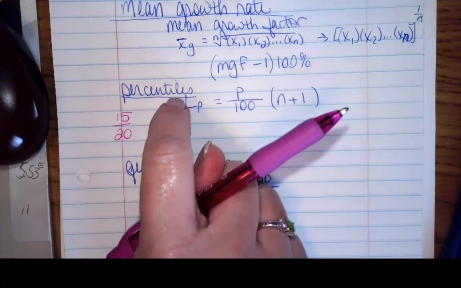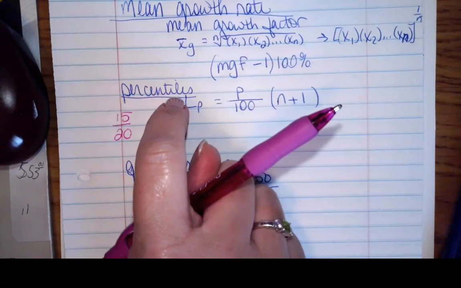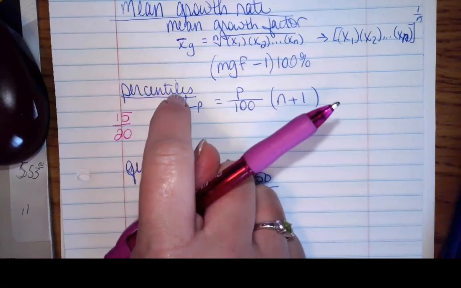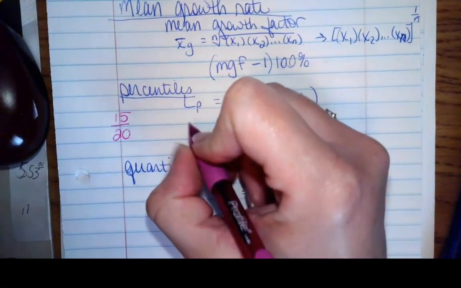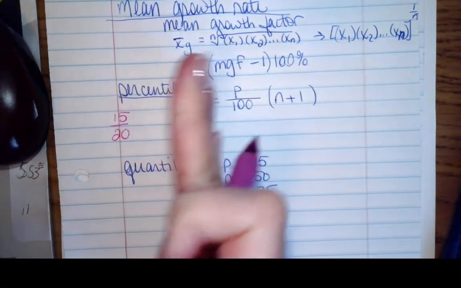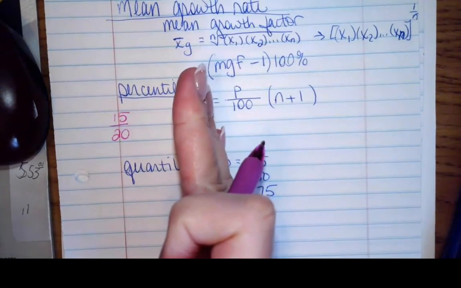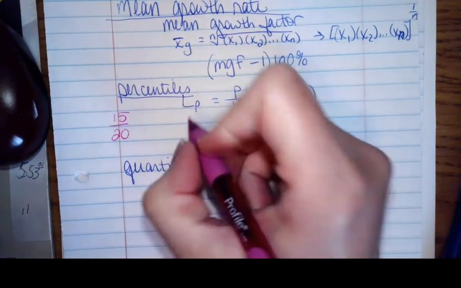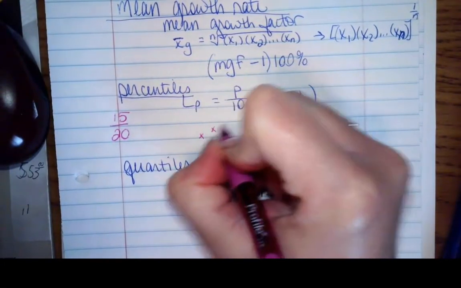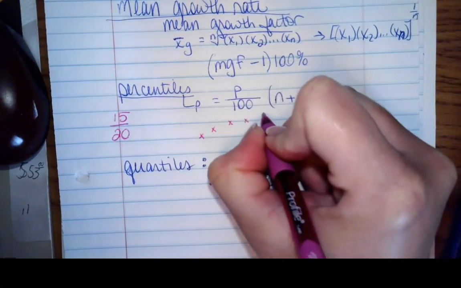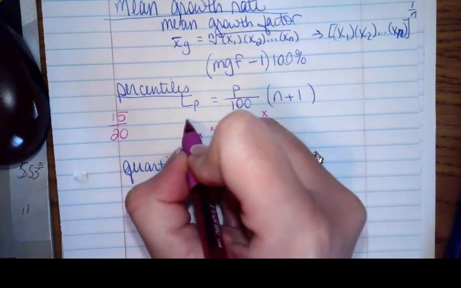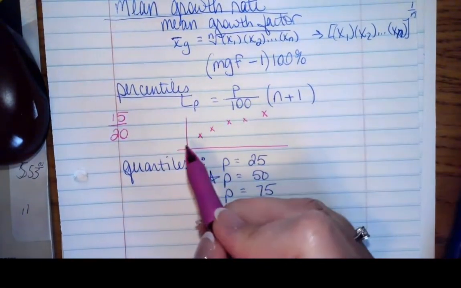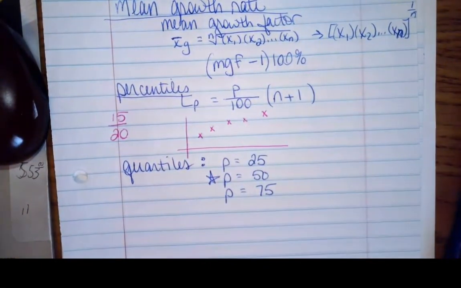Percentiles are different. It's a ranking. So think about height. If you have 5 people, then you're going to take the shortest person. Then next to them, you're going to put the next tallest person, and then the next tallest person. So you'll have this person, then this person, this person, this person, and then this person. Okay, and so we're measuring their heights right here. And so you can see that it's a ranking instead of a percentage.